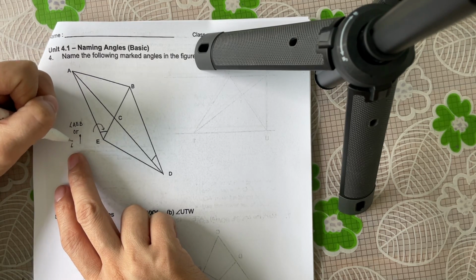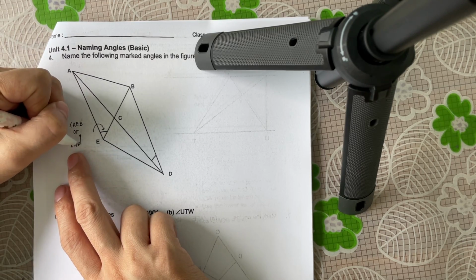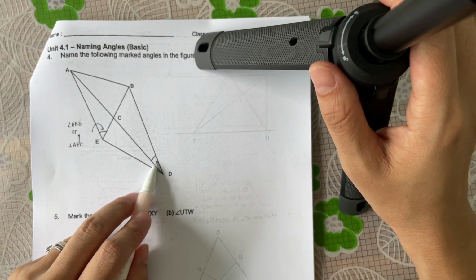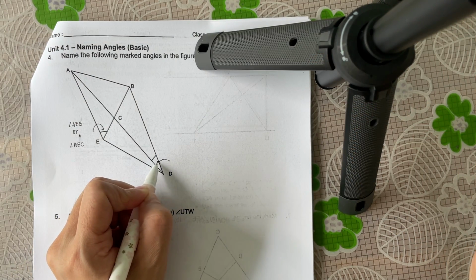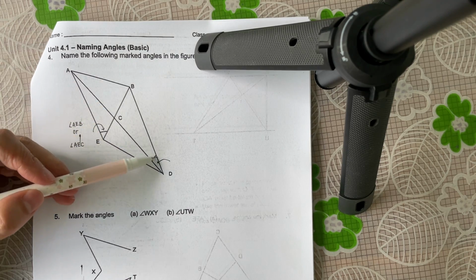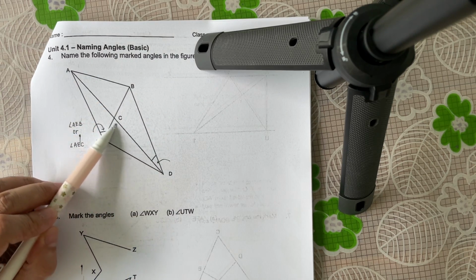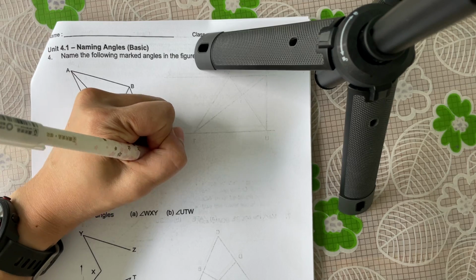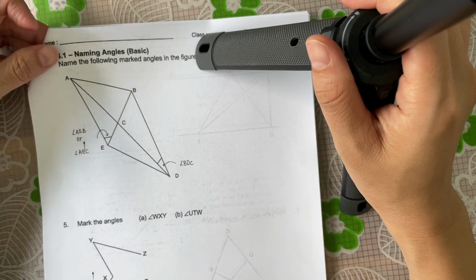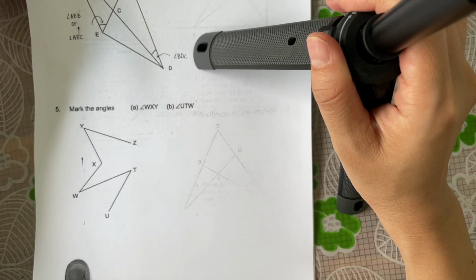So there could be more than one answer. Okay. This other angle is formed with lines BD and DC. So this is angle BDC.